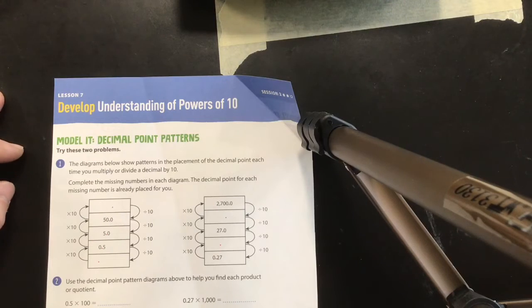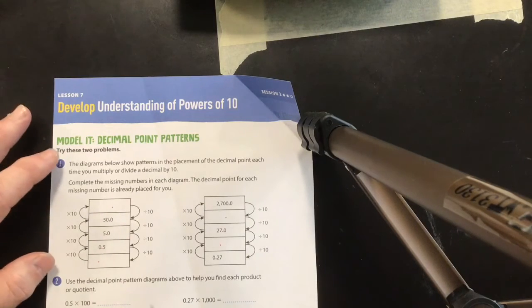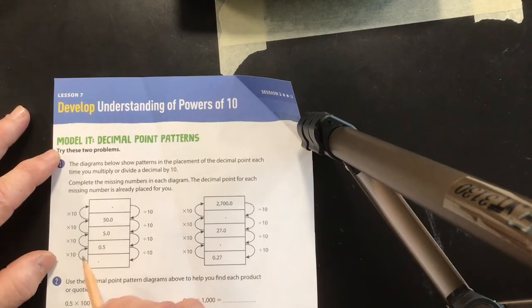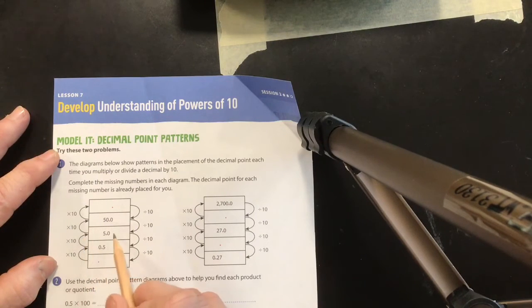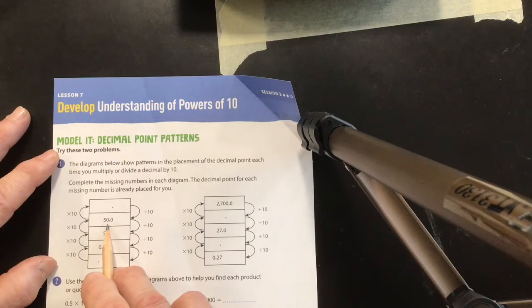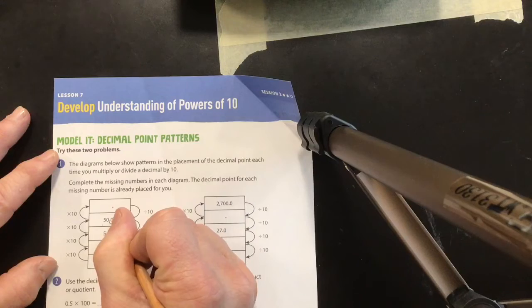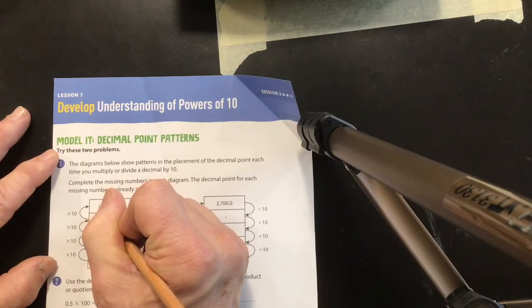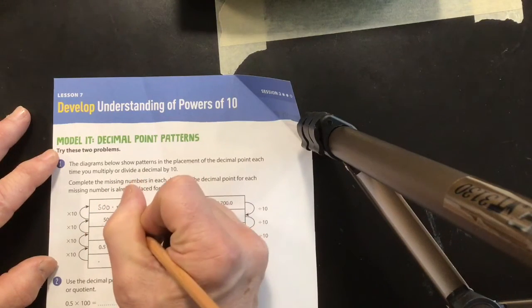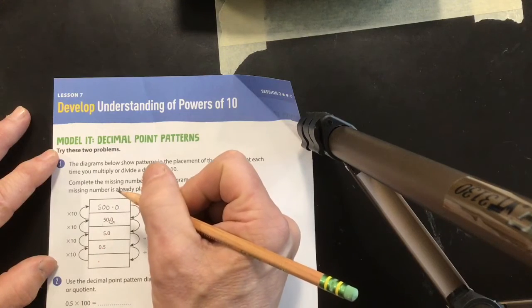Okay, so welcome back. Here we go. On the first problem, you notice there's a pattern. They're showing what the number does if it multiplies. It's getting bigger, right? Notice how it keeps going to the right, and the numbers go left, however you want to look at it. So if I look at this number here and I say 50 times 10, you know that it's going to go this way, and therefore it would be 500. And if you want to put 500.0, that's fine.